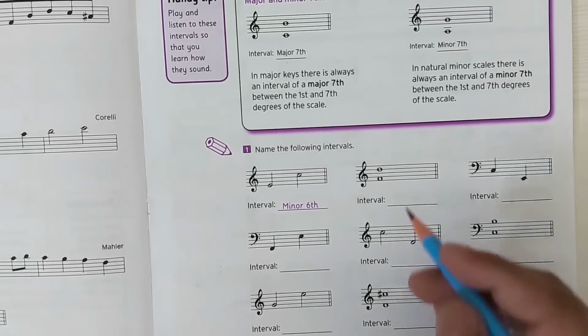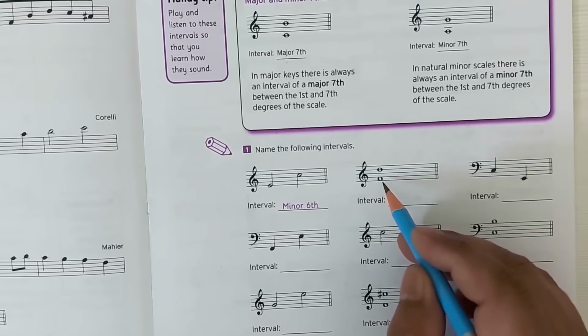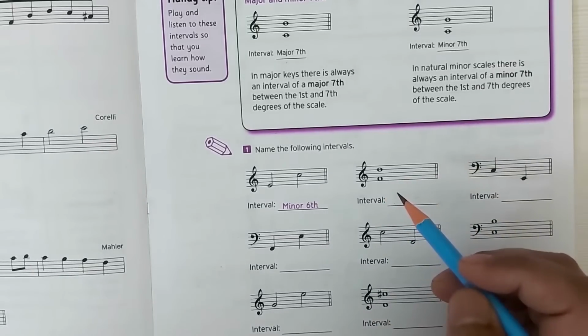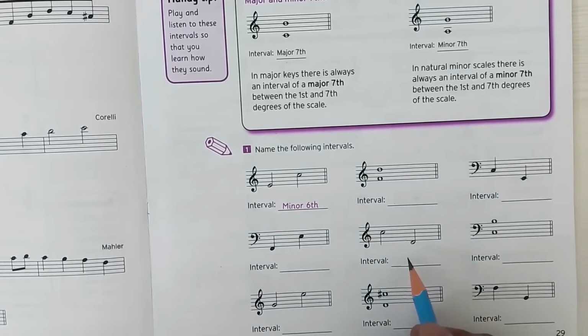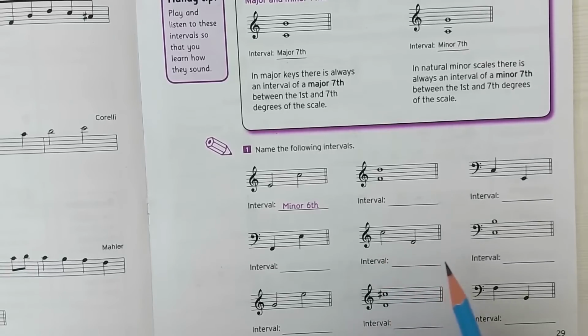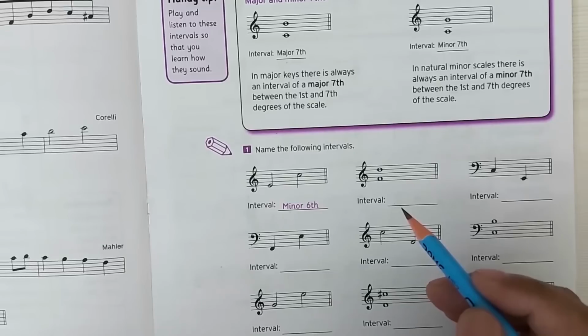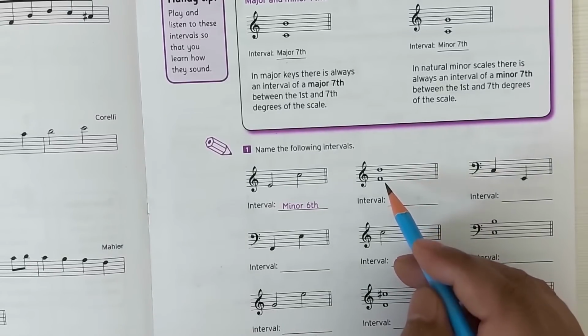So let's start from here. And always count from the bottom. When we come to that, I'll explain it to you. But always remember one thing: always count the interval starting from the bottom note first, okay?